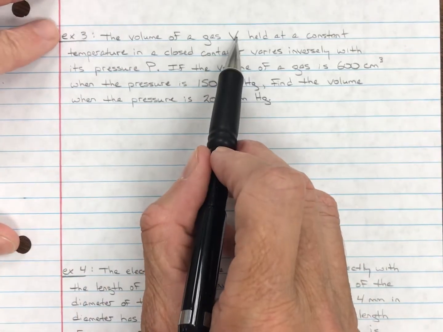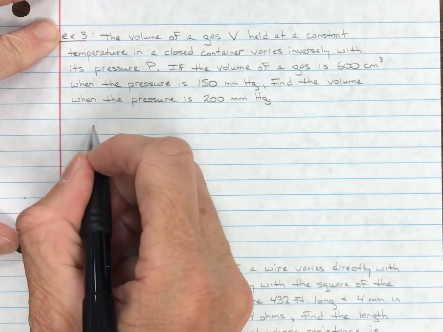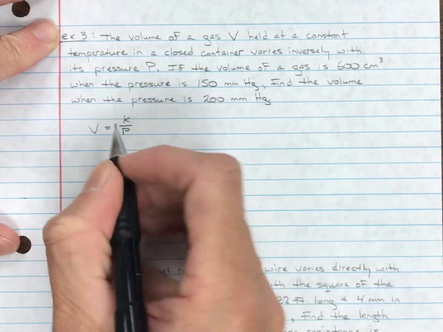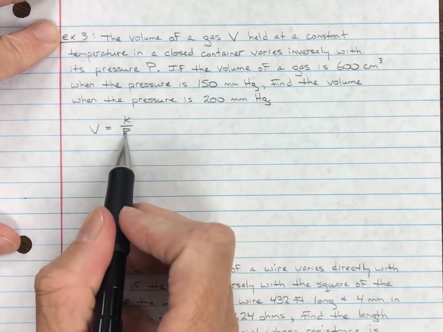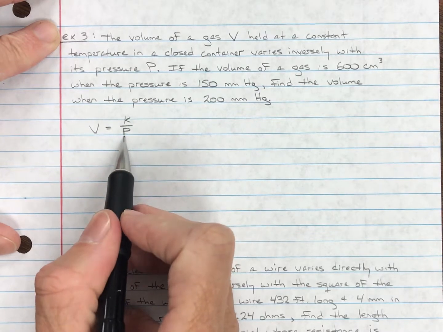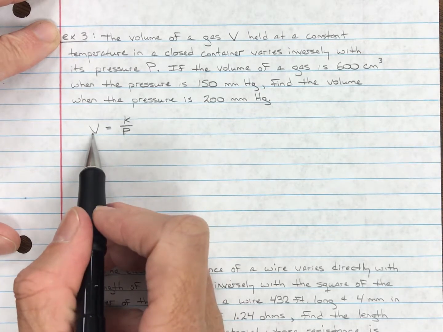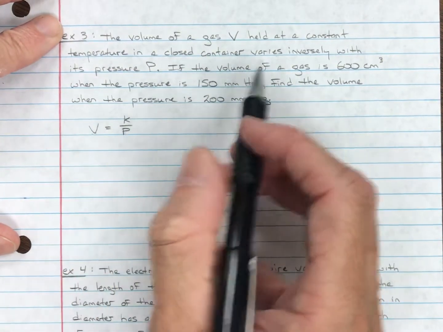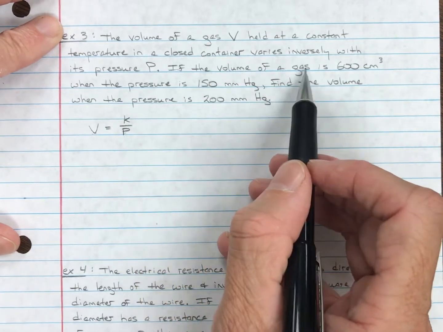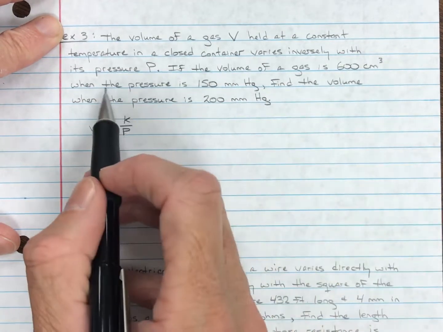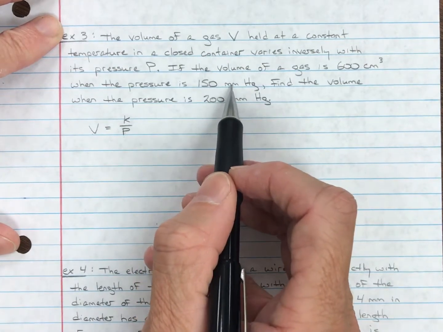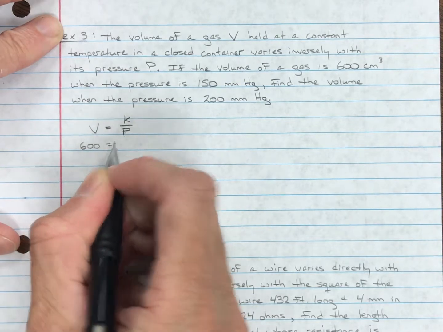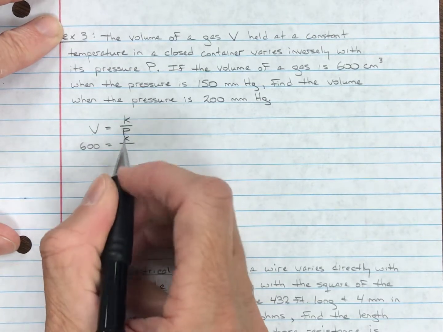Okay, volume of our gas varies inversely. Volume equals k over P. That's your inverse variation. Again, as P increases, the number divided by it will result in a smaller number. Okay, now we need to find our constant of proportionality. We're told the volume of a gas is 600 cubic centimeters when the pressure is 150 millimeters of mercury. Okay, volume is 600, and that's equal to k over the pressure of 150.